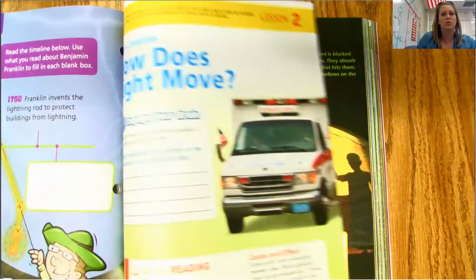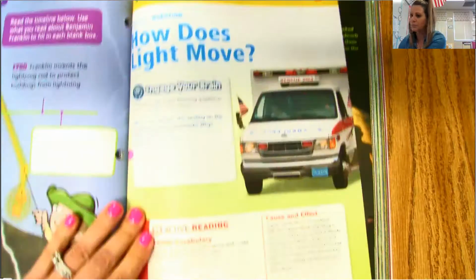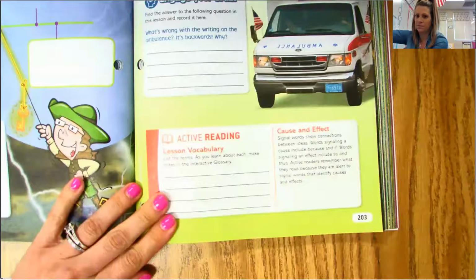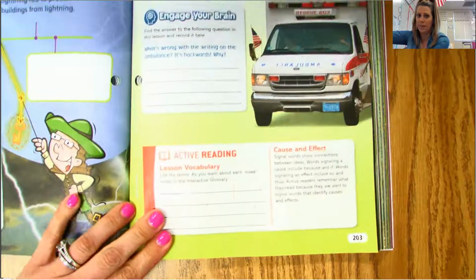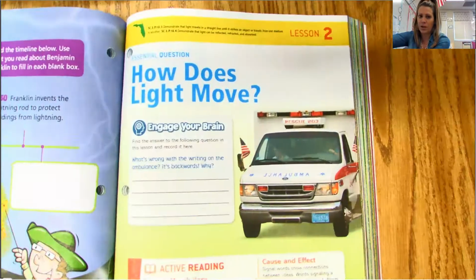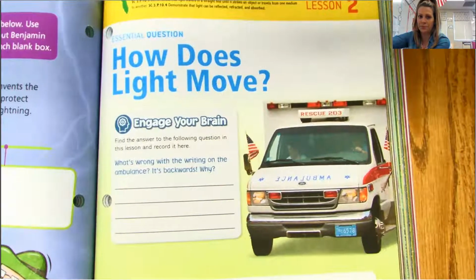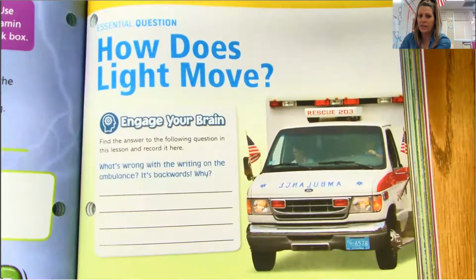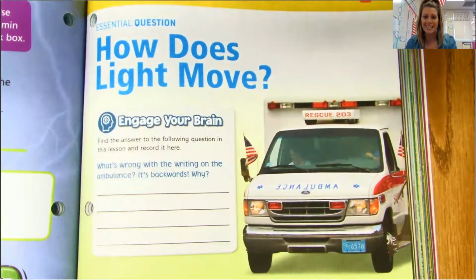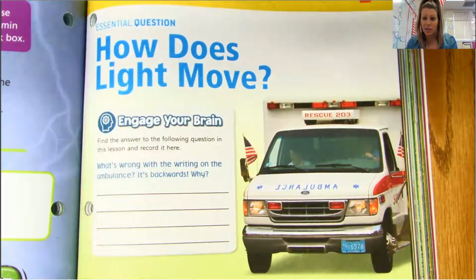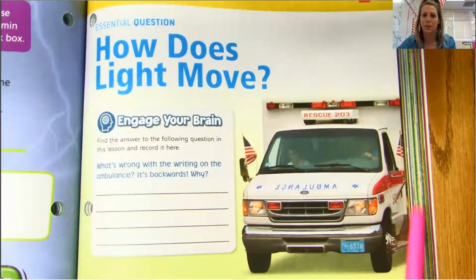So while I am sharing my screen with you, I would like you to turn to page 203 in your science book. 203. All right, so I want you to think about this question. And it says, find the answer to the following question in the lesson. So we'll read some pages and then we'll go back to this. But take a minute and look at this picture.